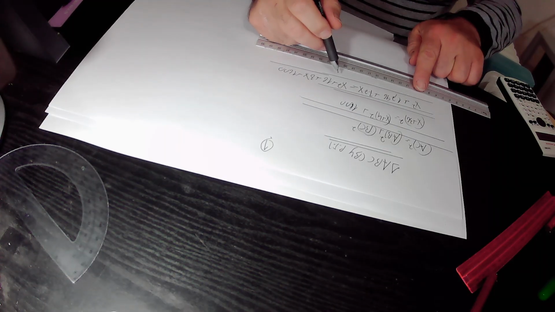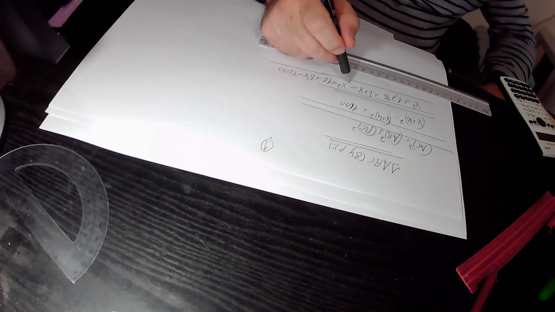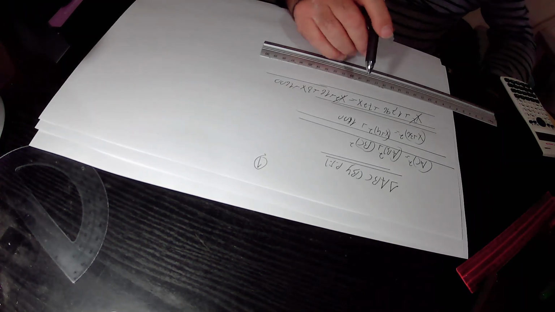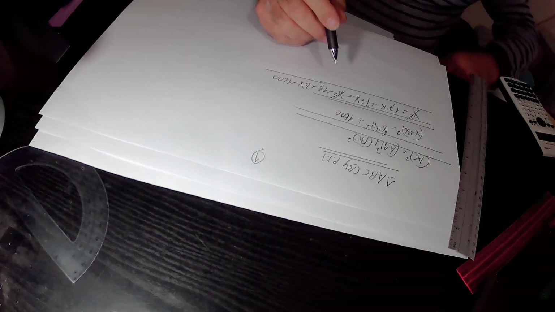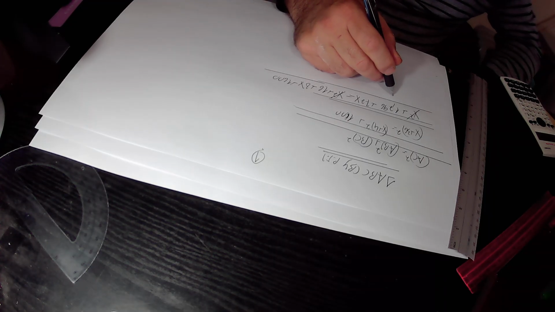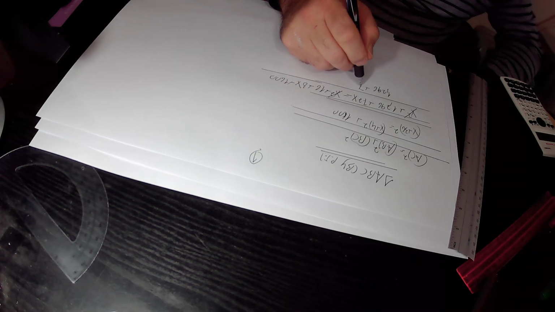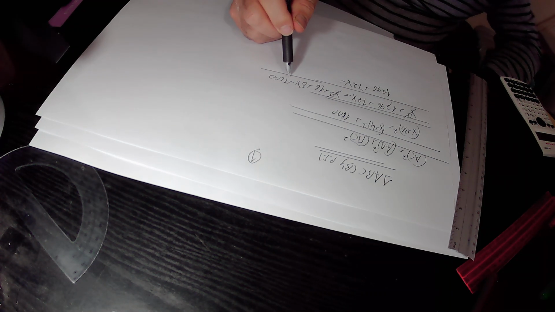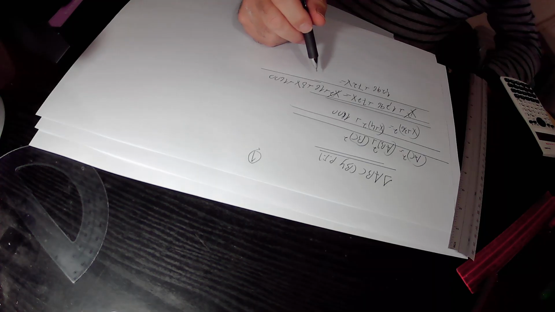Here we have x squared on both sides of this equation, so x squared gets cancelled. After cancelling x squared, on this side of the equation we have 1296 plus 72x equals, on the other side, 16 plus 1600 is 1616 plus 8x.